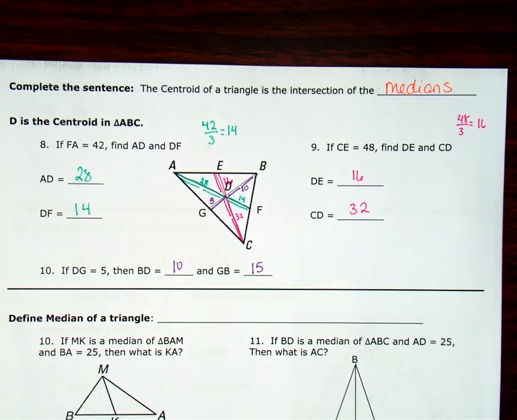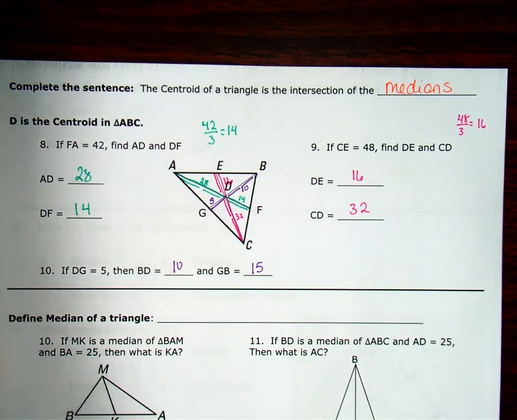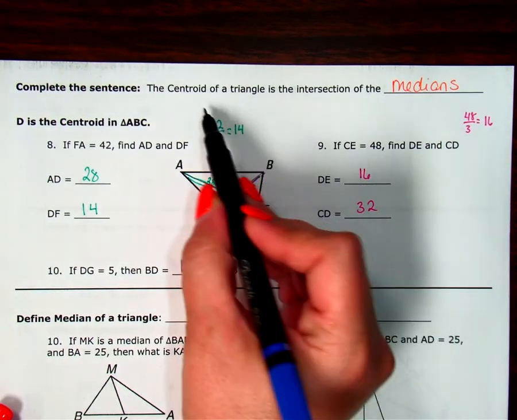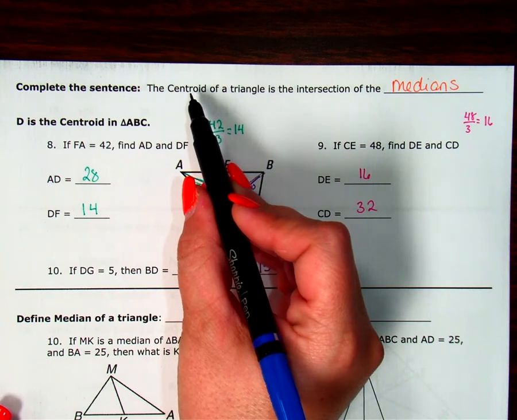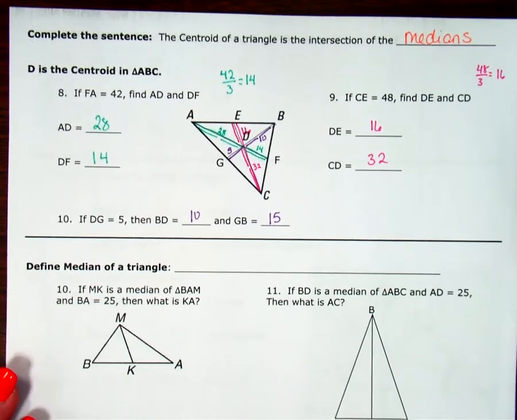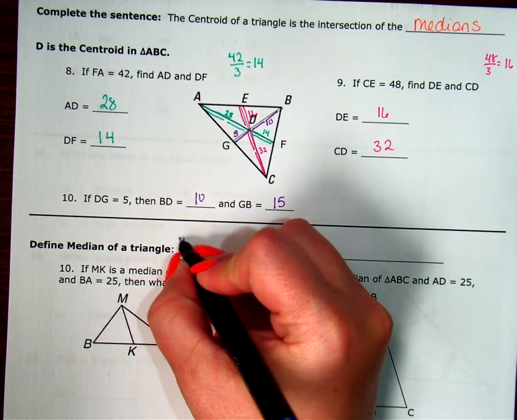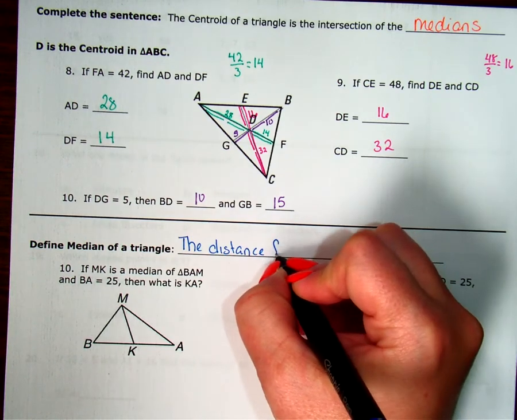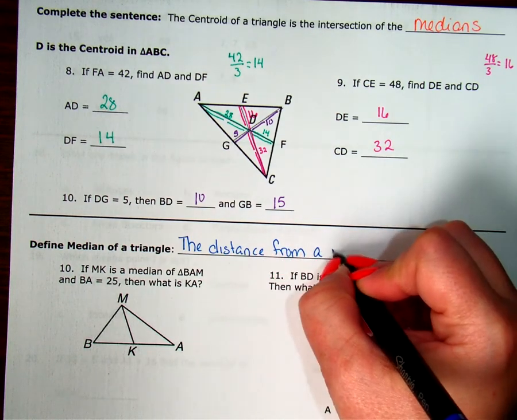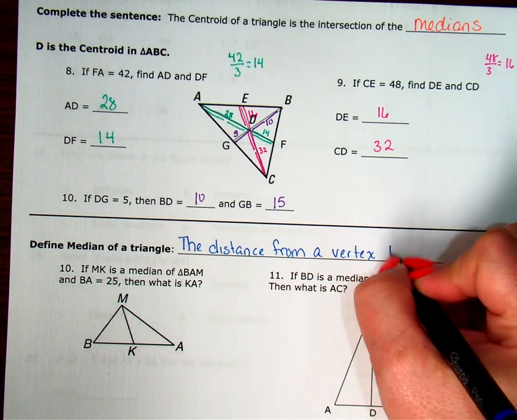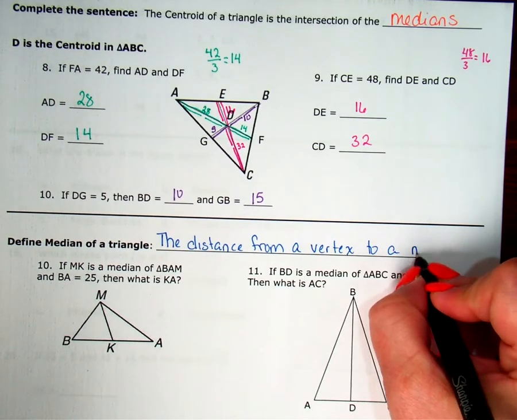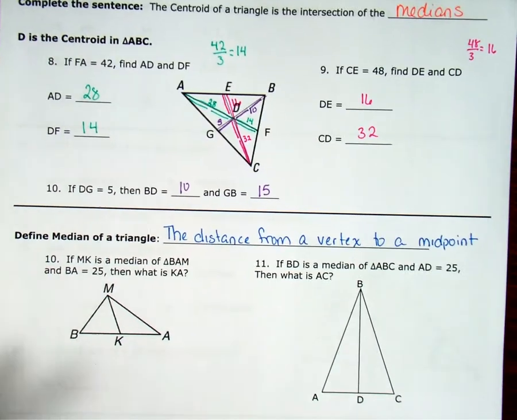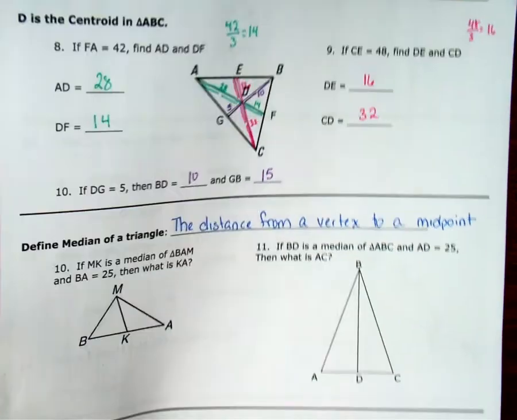Okay, let's look at the next section. Define median of a triangle. So we know the medians, when they intersect, all make the centroid, but what is a median? The median is the distance from a vertex to a midpoint. Okay, and that midpoint does need to be on the other side of the triangle, right? Because you don't want to go along the edge of the triangle.